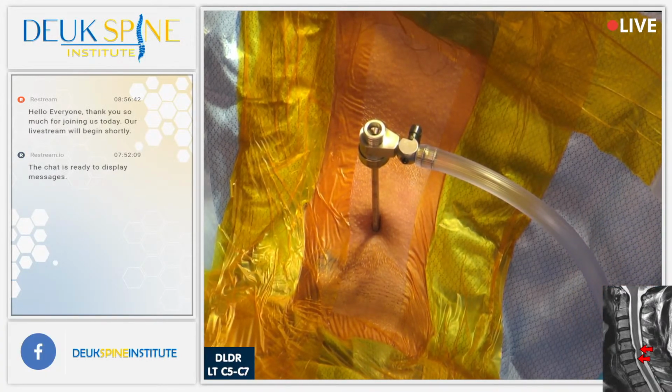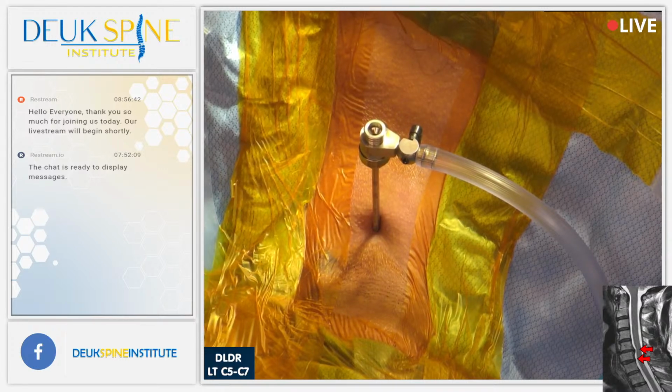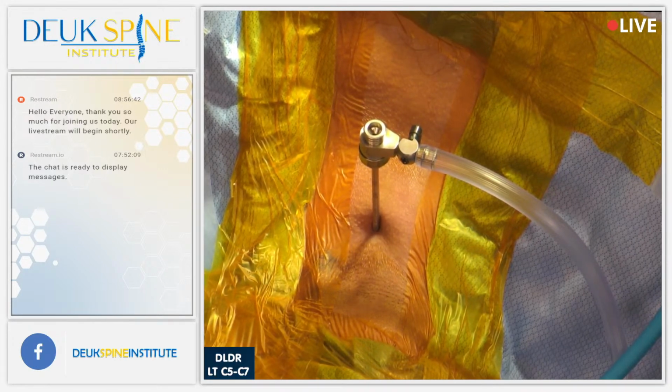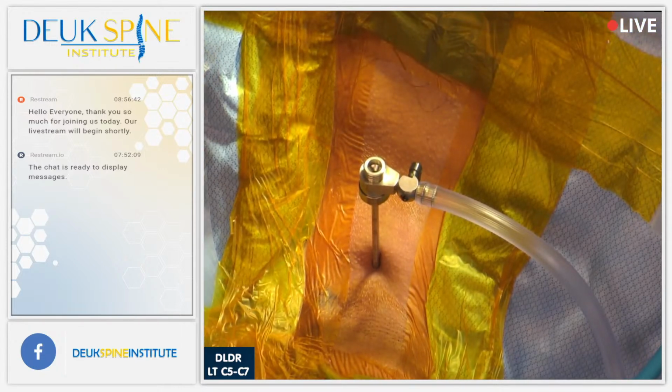All right, welcome back. Now you understand how a herniated disc causes neck pain and arm pain. It's through inflammation going on in the back of the disc where the tear is. And it's not just the tear. You need a tear plus a herniation together interacting to cause neck pain and arm pain.